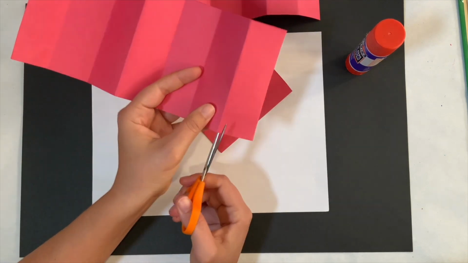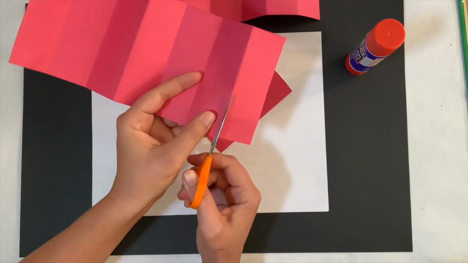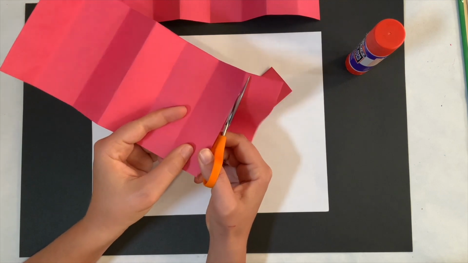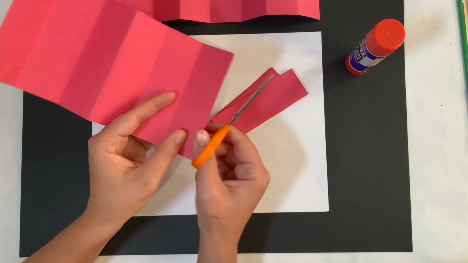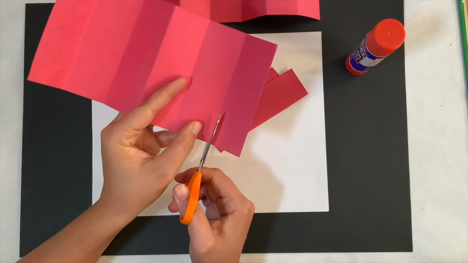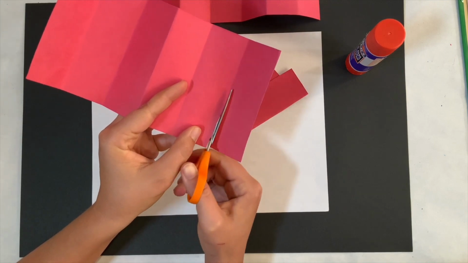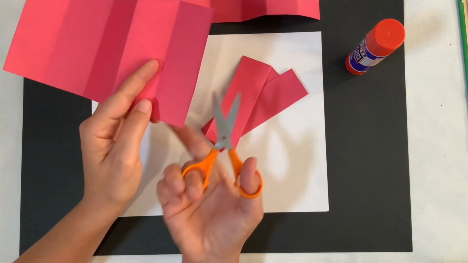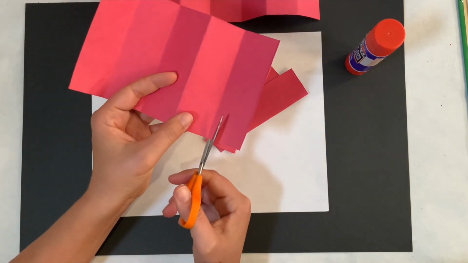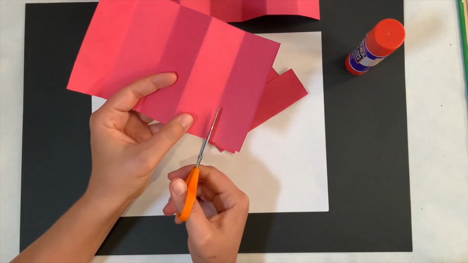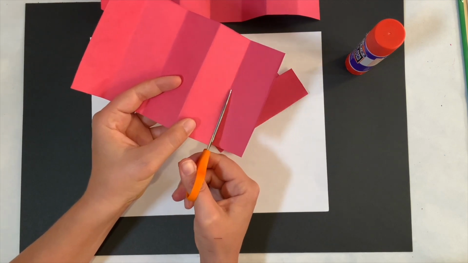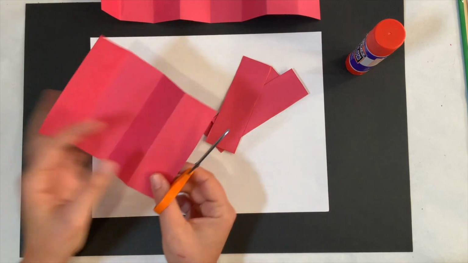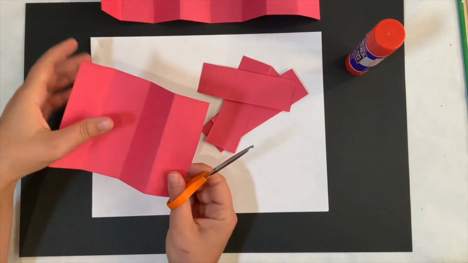All right. And while we're cutting, we can think about how we just counted by 5s. Can we cut and count by 10s? Can you do that? Let's give it a shot. Let's start with 10 and go to 100. Counting by 10s. Whew. Let's try.